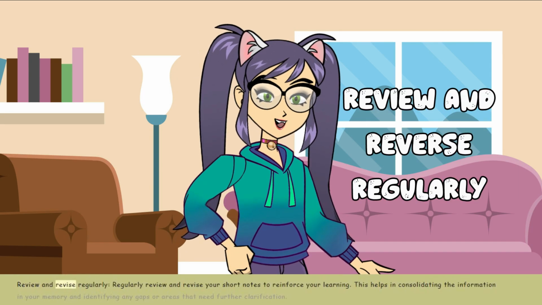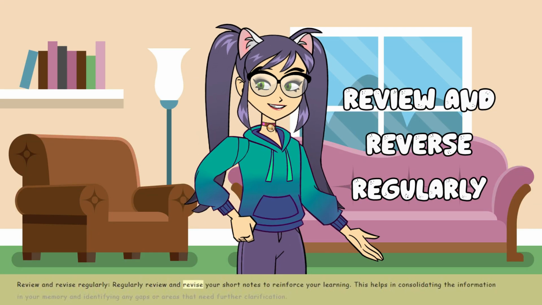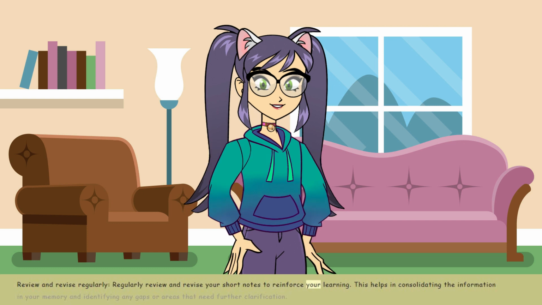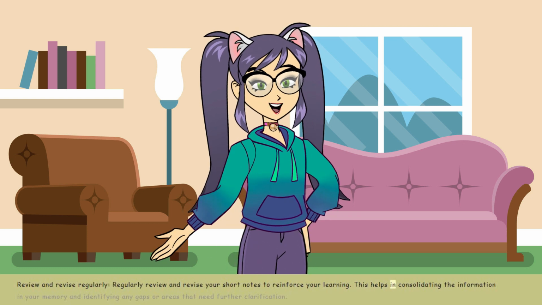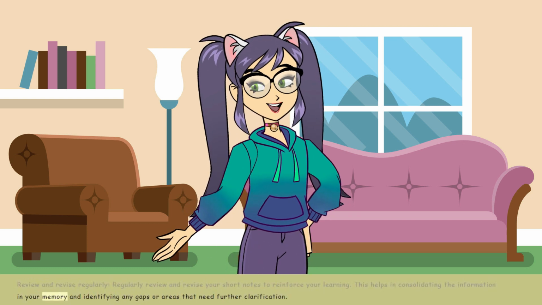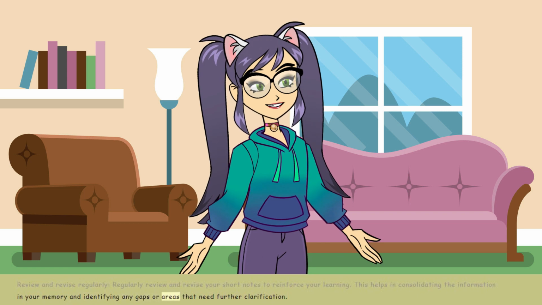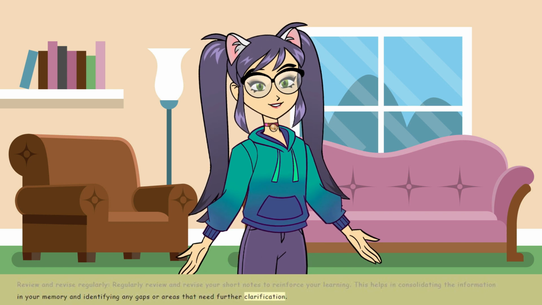Review and revise regularly. Regularly review and revise your short notes to reinforce your learning. This helps in consolidating the information in your memory and identifying any gaps or areas that need further clarification.